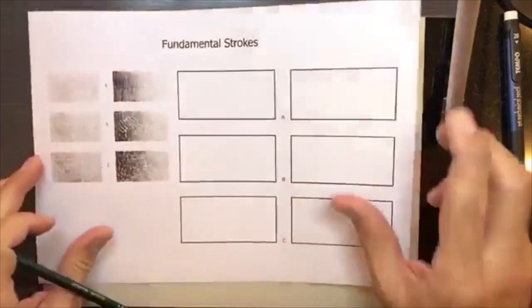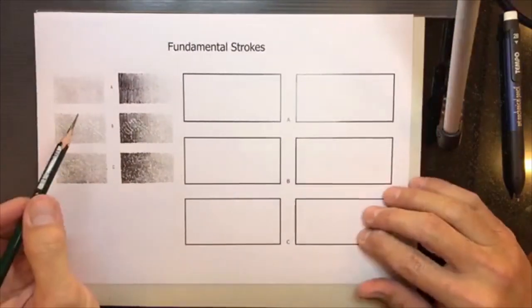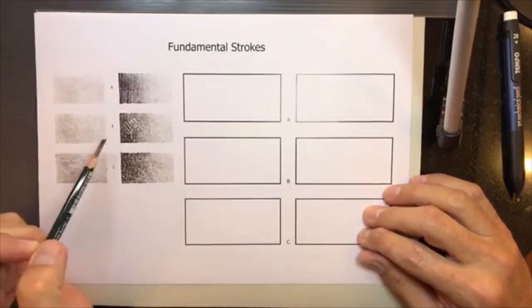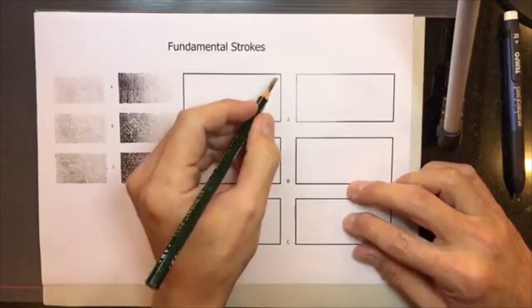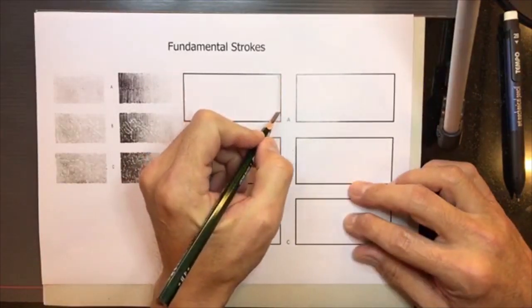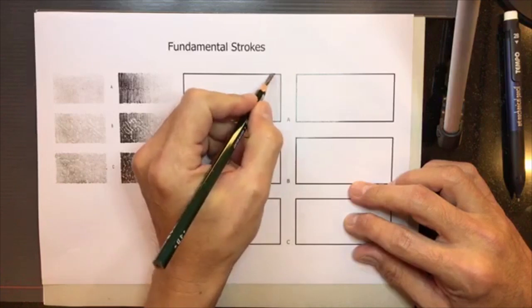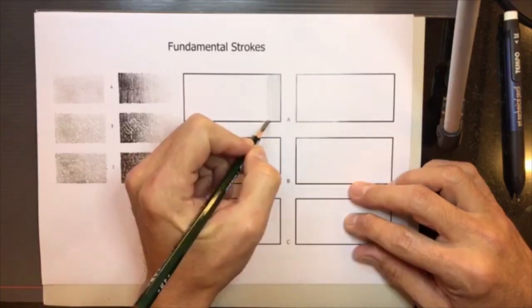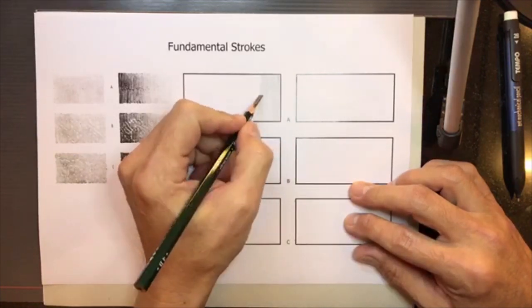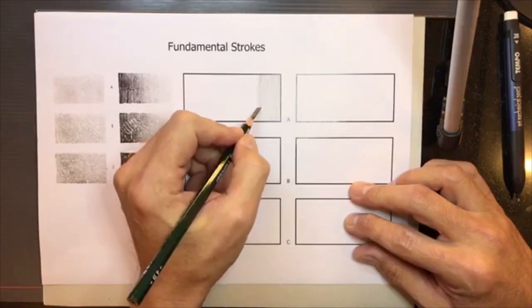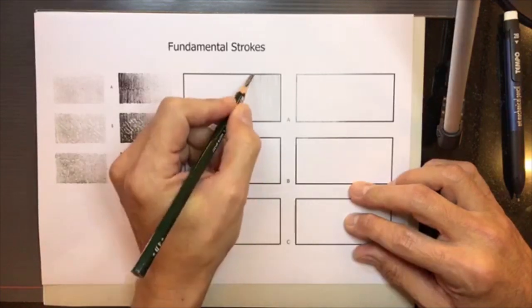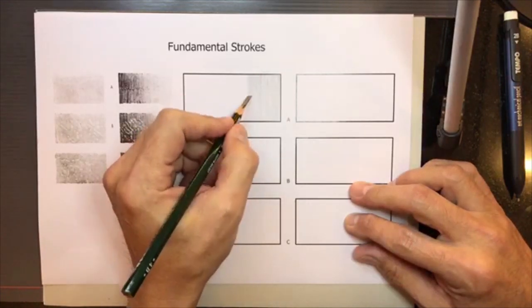And after that, we can make the tone, many tone, many texture, right? Something like this. Make the tone, that means we sketch the whole area, right?